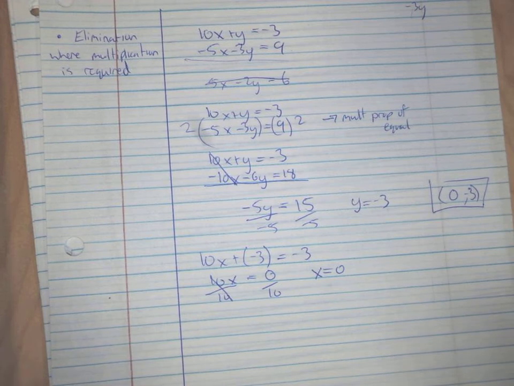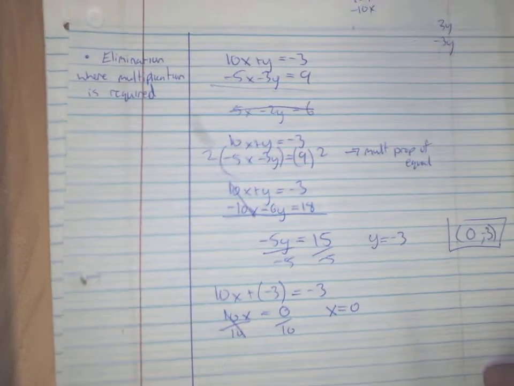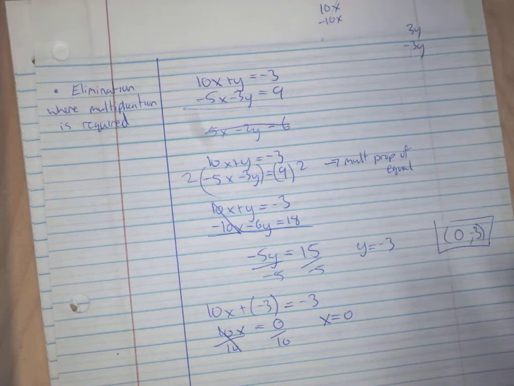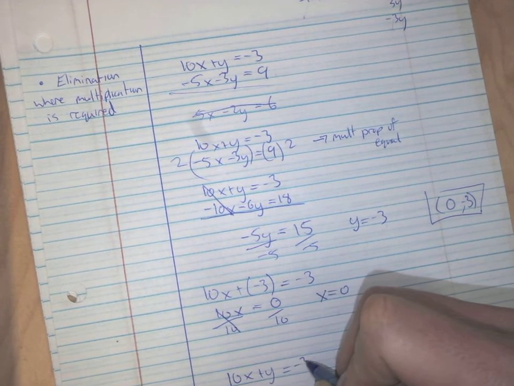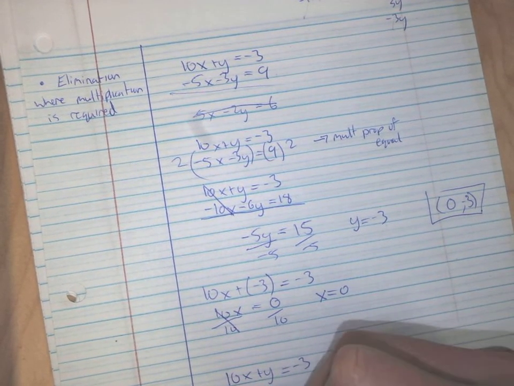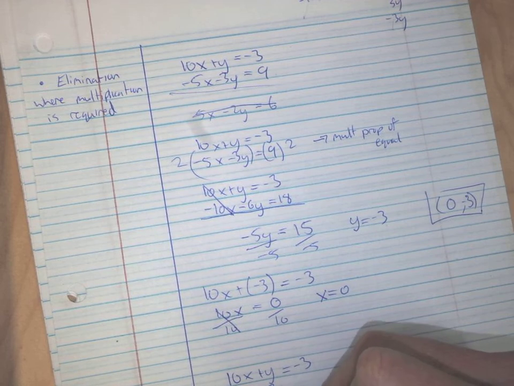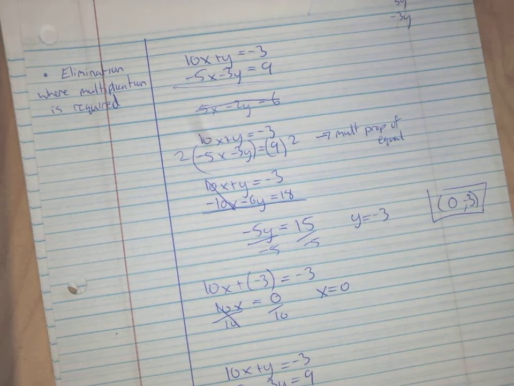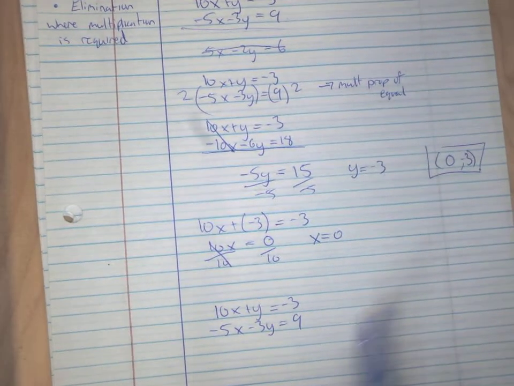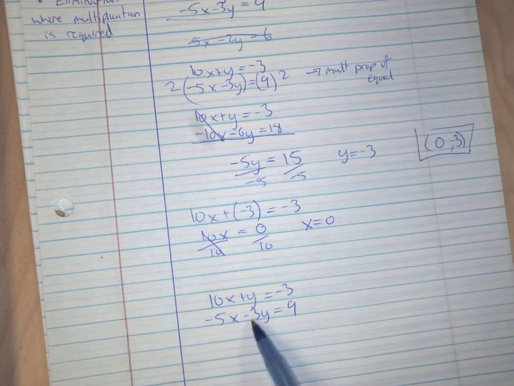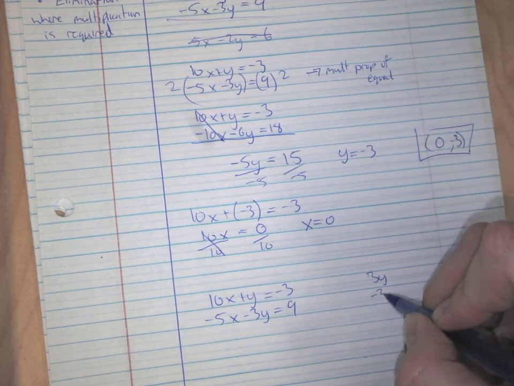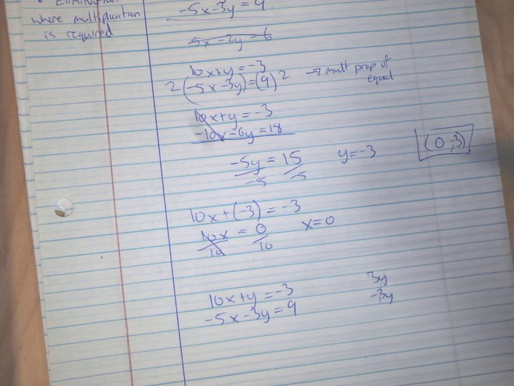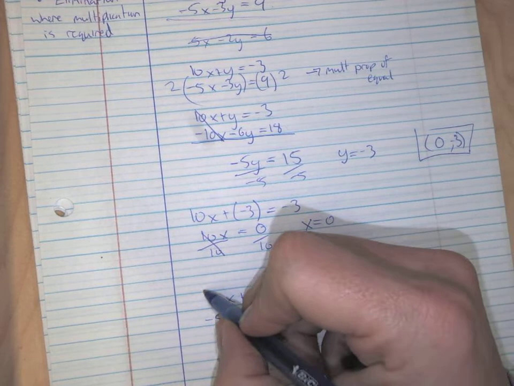Now let's assume for a second that we wanted to eliminate a different variable. Let's do the same problem, but this time let's eliminate the y's. So you actually get to make some choices here. Instead of trying to eliminate the x's, I can do the same problem a different way, and I can multiply the top by 3, right? The goal was to get something to eliminate. So if I had 3y and a negative 3y, that would work as well. So instead, let's try this.